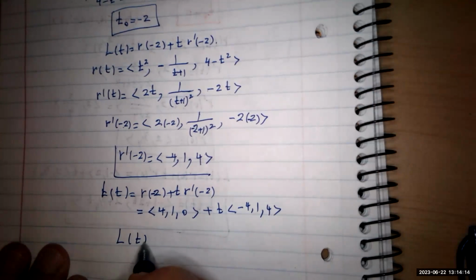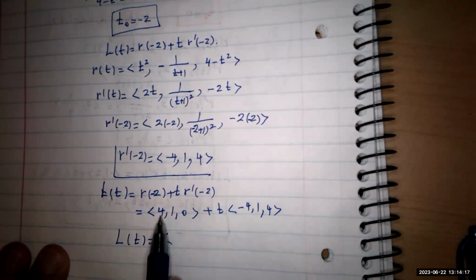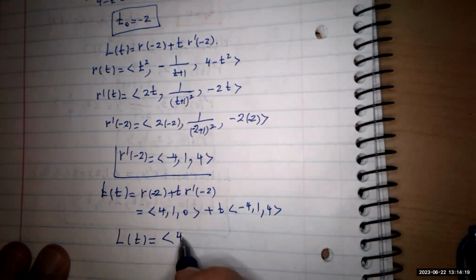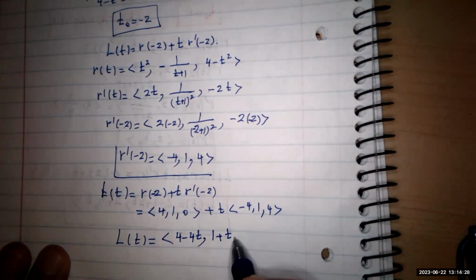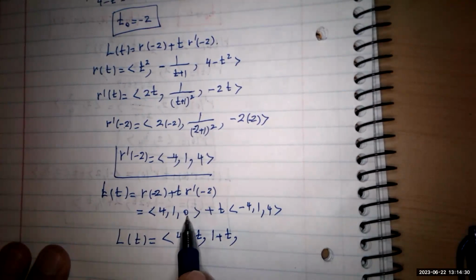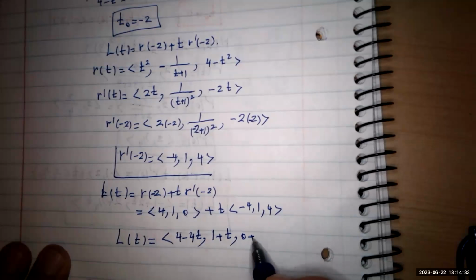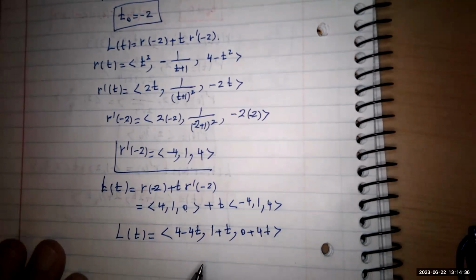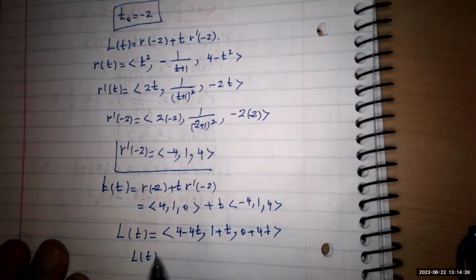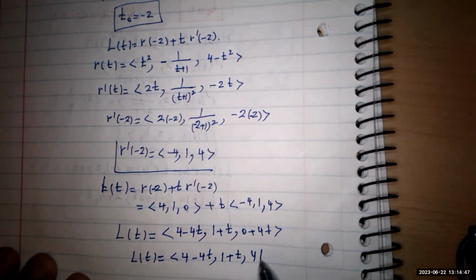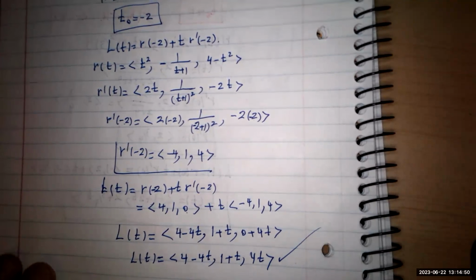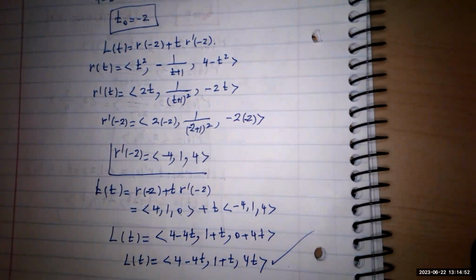So L of t is going to be equal to 4 minus 4t, that's the first component. The second component, 1 plus t. And the third component is 0 plus 4t. So the equation L of t is going to be 4 minus 4t, 1 plus t, and 4t. So that gives you the parametric equation of your tangent line, and then you're done.